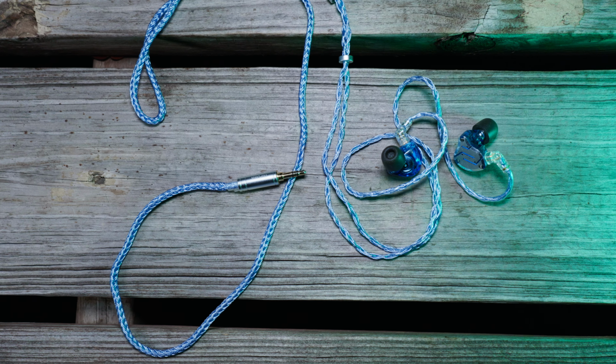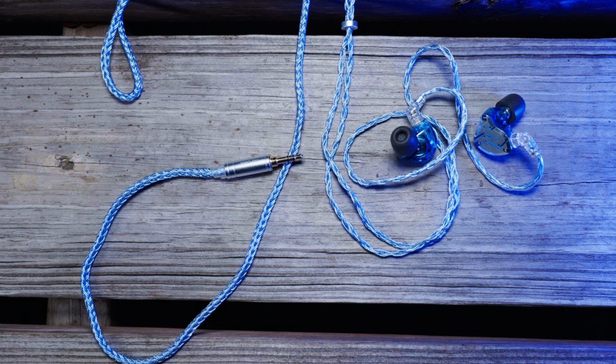Along with the Behringer in-ear monitor pack, I also have in-ear monitors. The ones I'm using are the Linsoul KZ ZS10 Pro. These have excellent sound and they're really loud. I spent $40 for these.